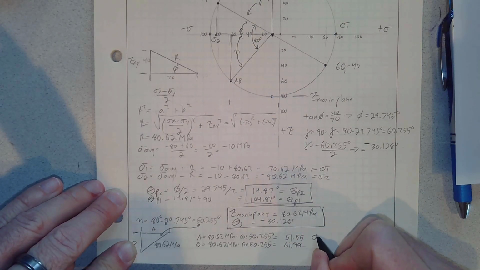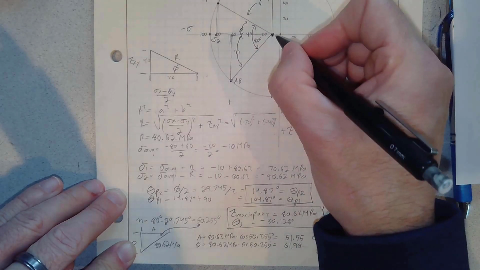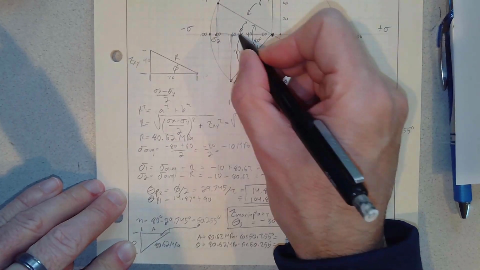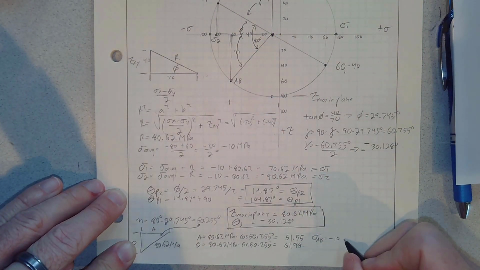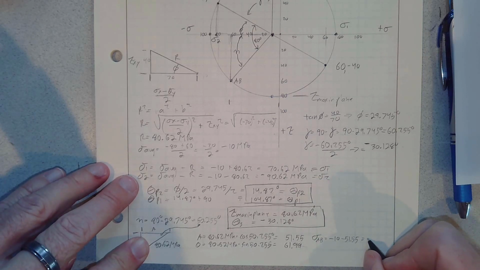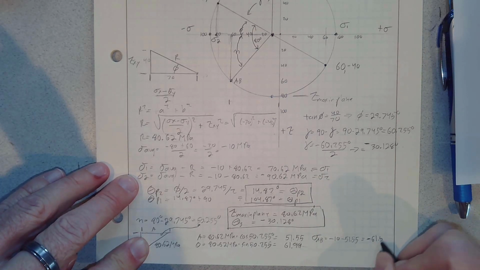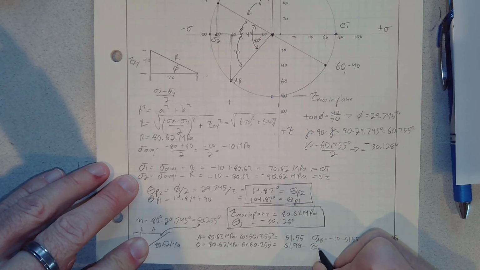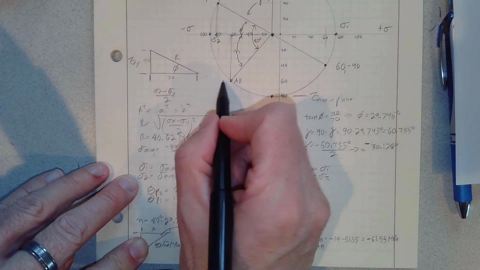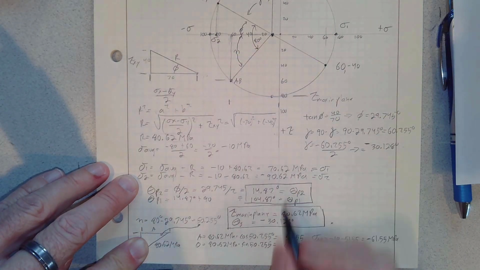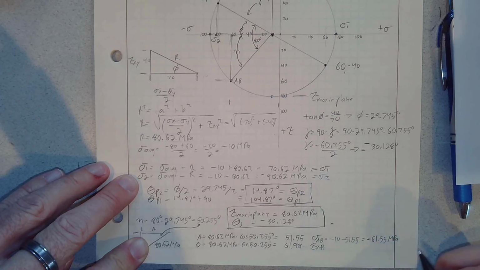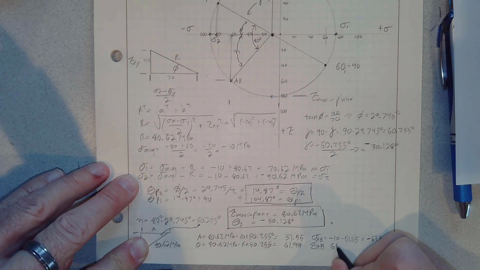normal stress AB equals -10, and then we're going in the negative direction. So we start here and then go minus what we just found, minus 51.55. So our normal stress is going to be equal to negative 61.55 megapascals. And our shear stress at AB is just this height right here, which we solved for directly as 61.99 megapascals.